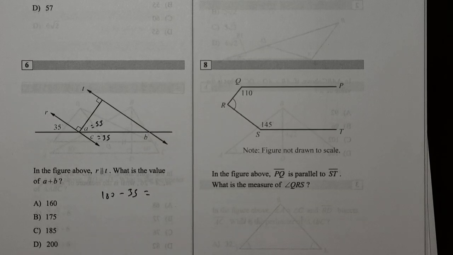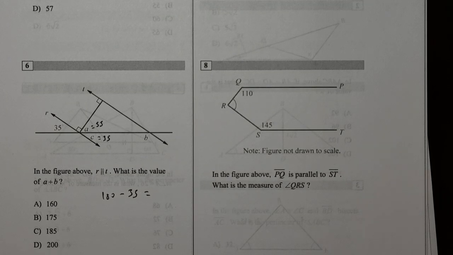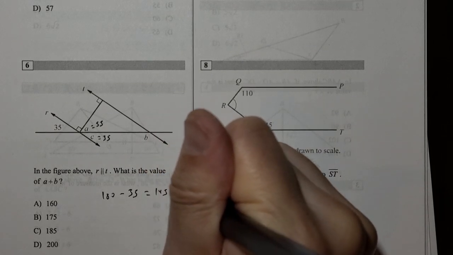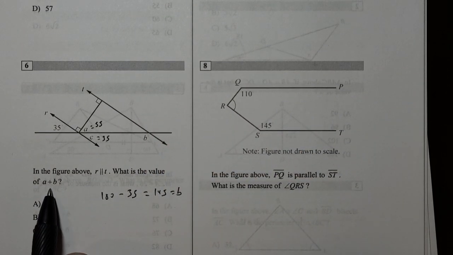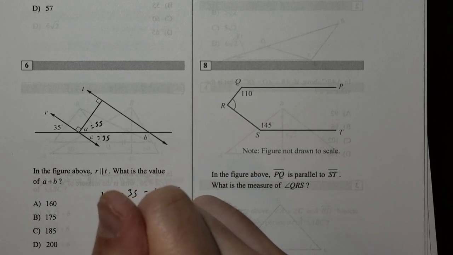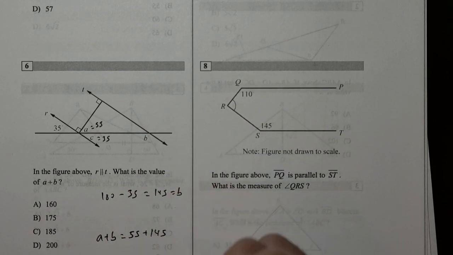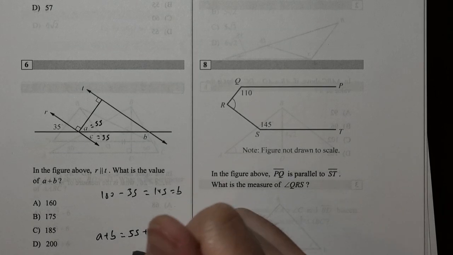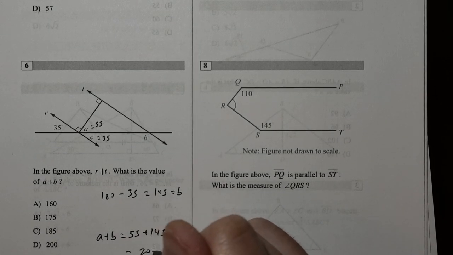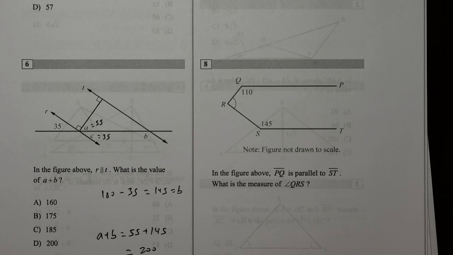That doesn't seem right. So what did I do wrong? Oh, this is 145. This is B. I didn't answer the question. That was why. So A plus B is 55 plus 145, and that is 200. Okay? Answer is D.